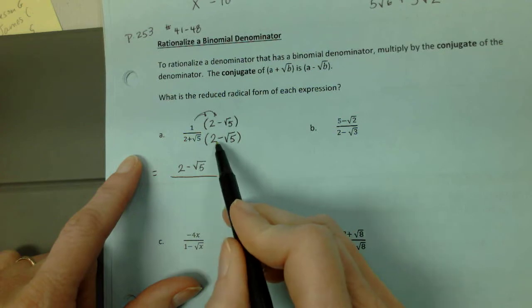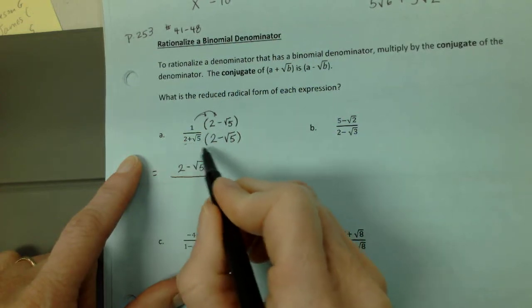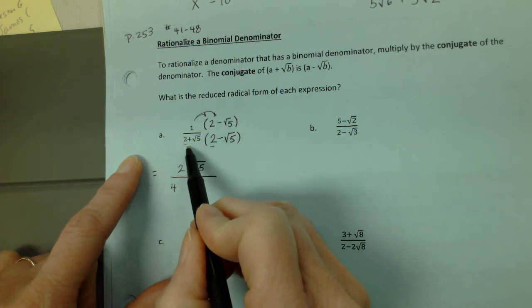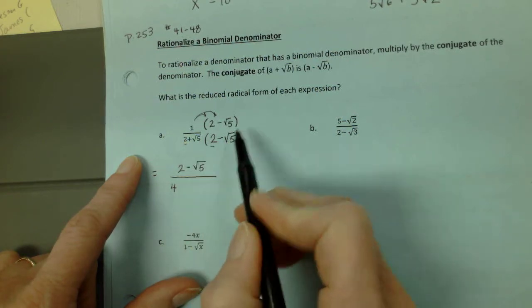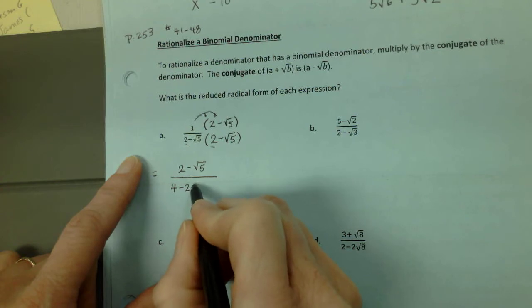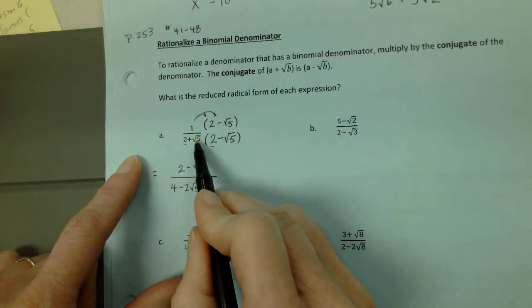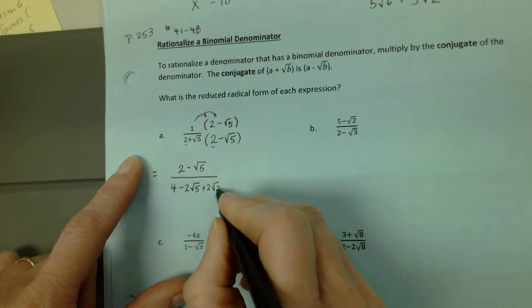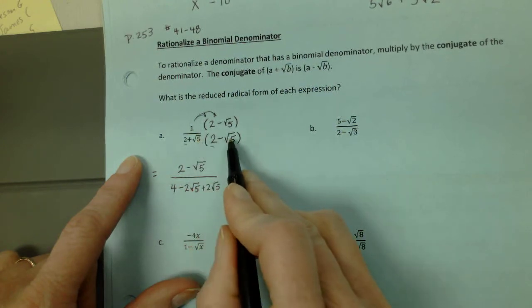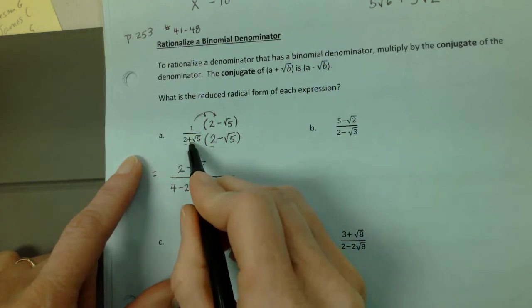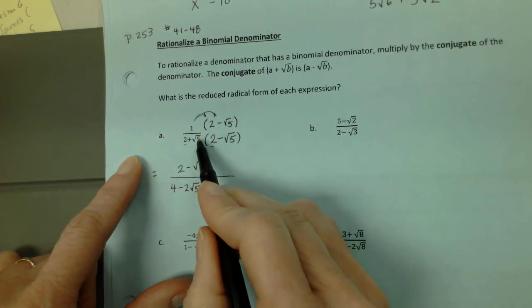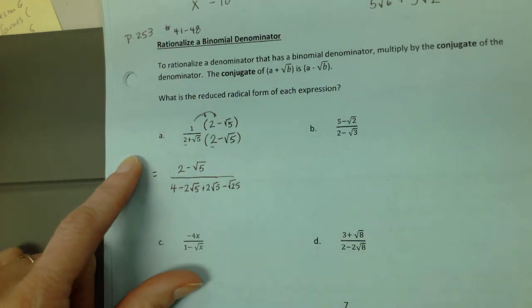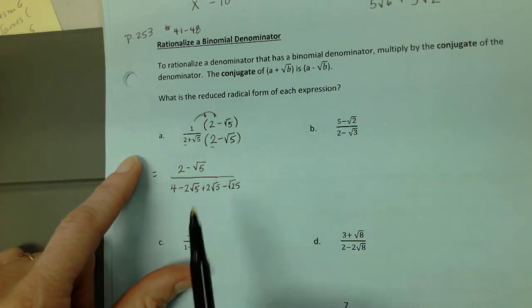Now, on the bottom, this is where we have to FOIL. So I'm going to take first term times first term. 2 times 2 is 4. I'm going to take the outside product. This is a 2 times the negative square root of 5. That's negative 2 square root of 5. I'm going to multiply the inside product. That's a positive 2 square root of 5. And then I'm going to take the last term times the last term. A positive times a negative is a negative. Square root of 5 times the square root of 5 is the square root of 25. So I FOILed that denominator.